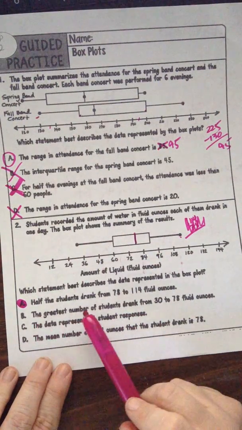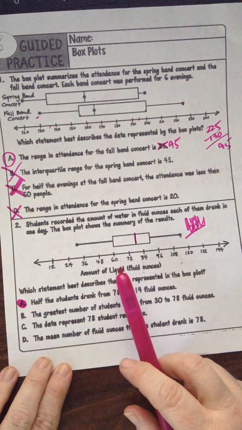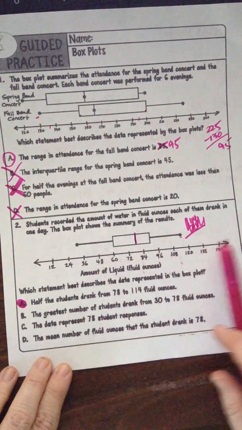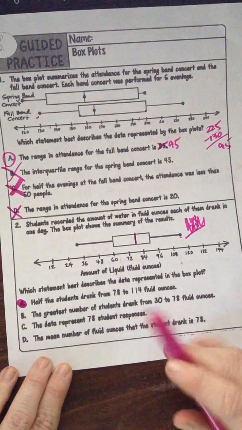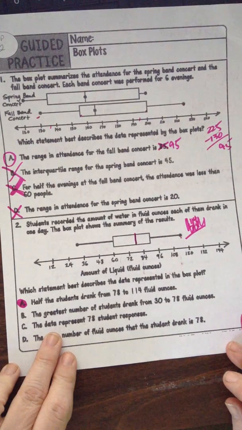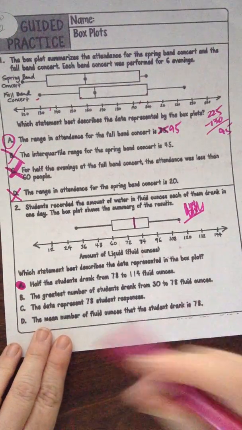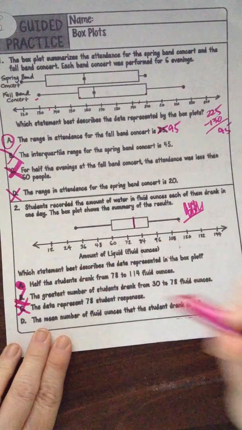The greatest number of students drank from 30 to 78. No, that's like everybody. That's silly. The data represents 78 student responses. We have no idea how many students this is. We can't tell. It doesn't give us that. That's just goofy. So it's definitely not B, definitely not C.